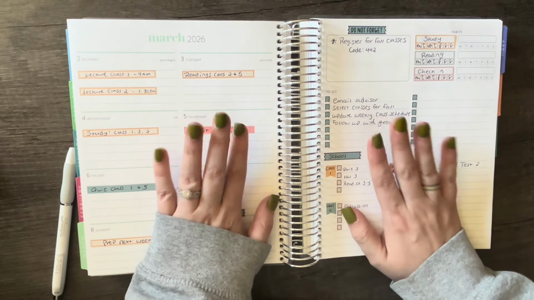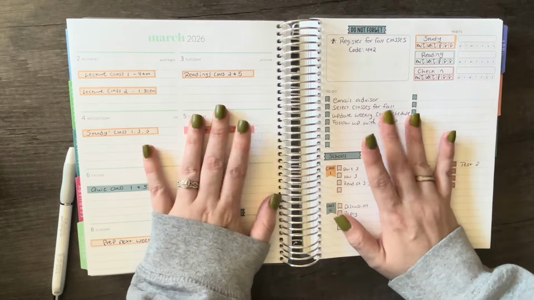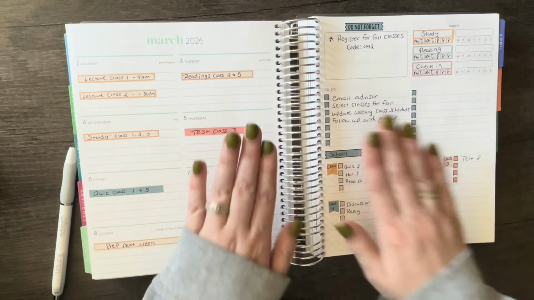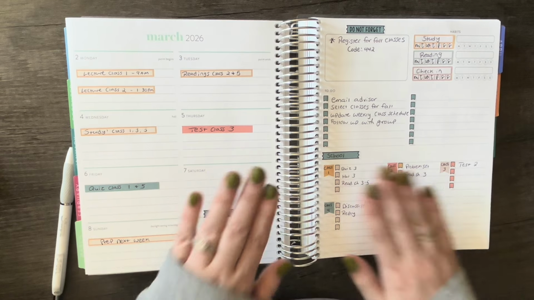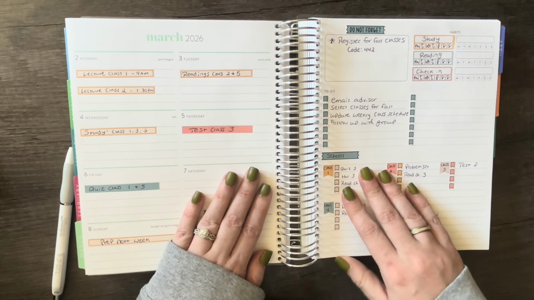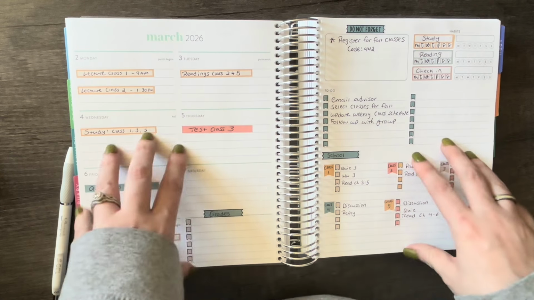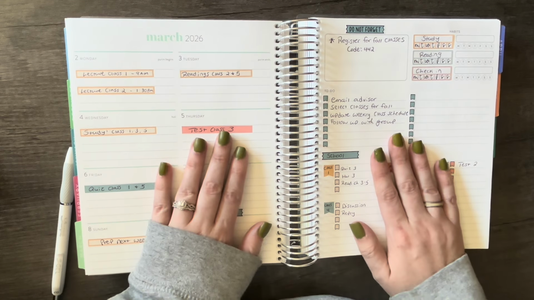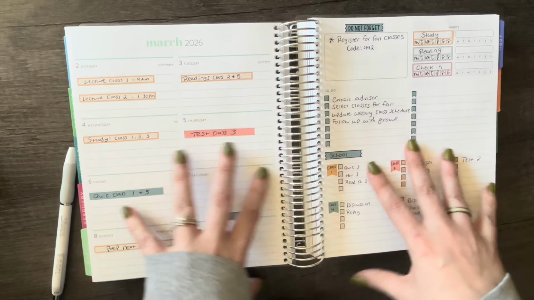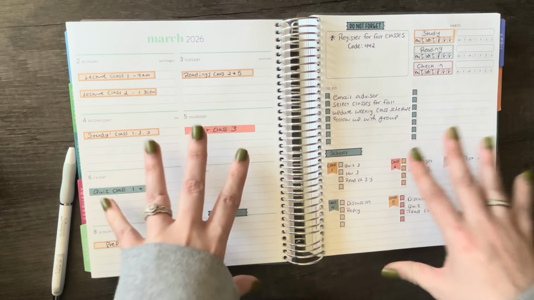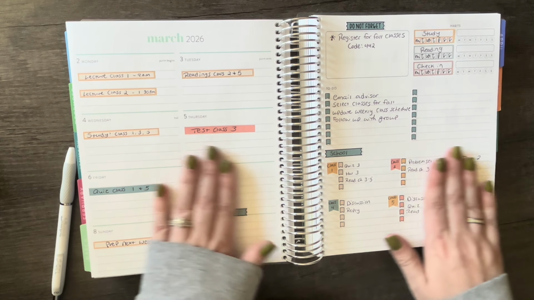So those are all the ideas that I have today for you. I hope that this gave you some inspiration and some ideas on how you could use this layout for your own planning. If you use this layout in any specific way besides weekly plans, I would love to hear about it. I think this is a really versatile layout, and it is one of my favorites.